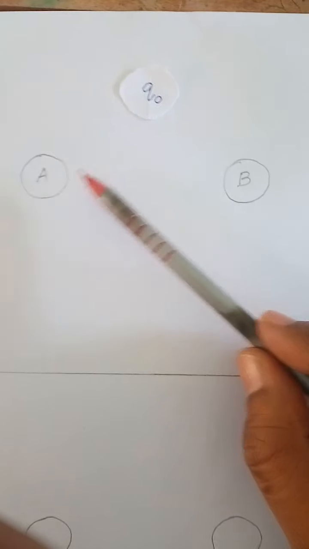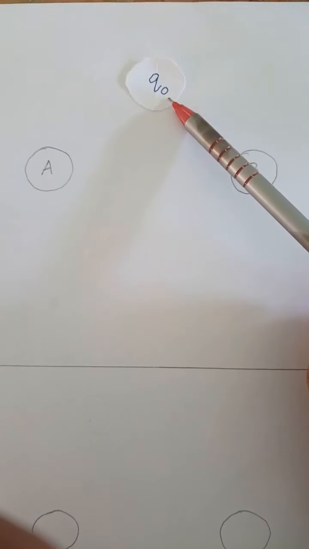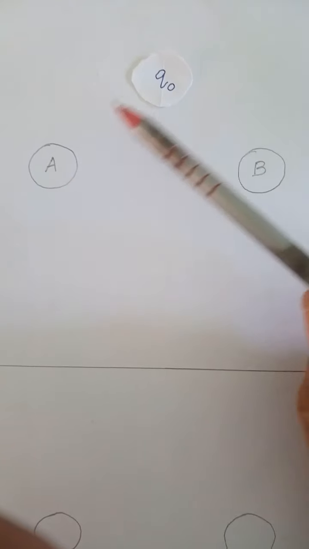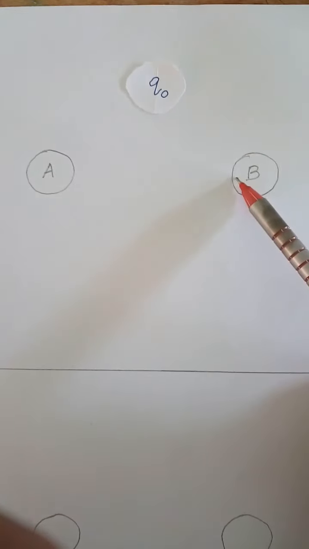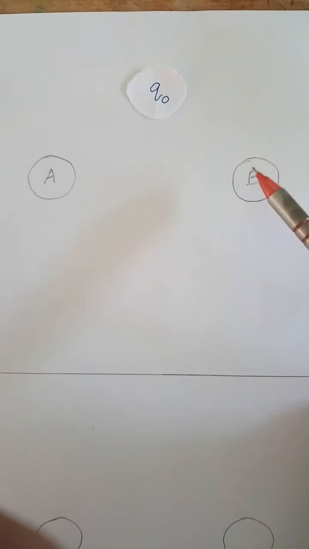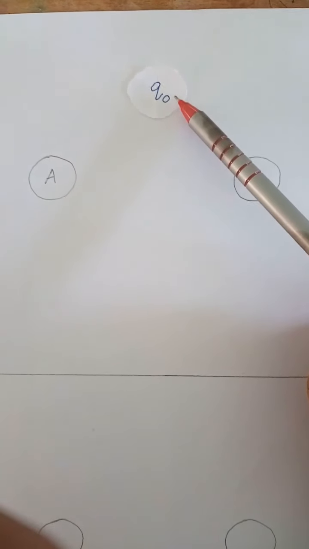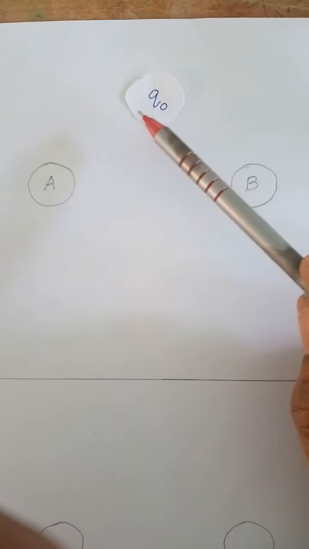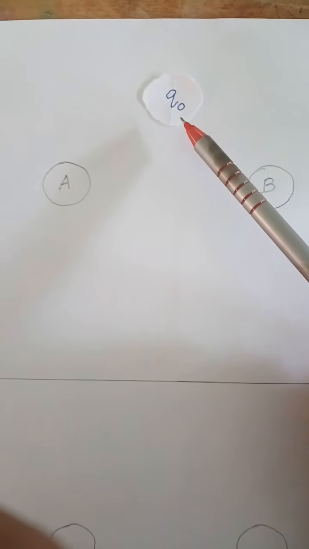Now again presume a situation where there are two charges, A and B, and the test charge is feeling attracted towards both of the charges. So certainly they are negative charges, but it can be attracted towards this or that depending upon the nearness to the charge.